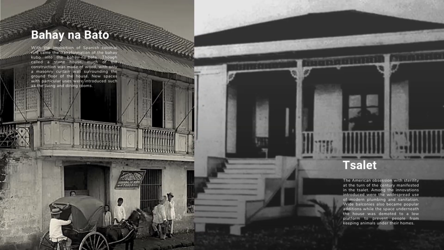Next is the chalet. The American obsession with sterility at the turn of the century manifested in the chalet. Among the innovations introduced were the widespread use of modern plumbing and sanitation. Wide balconies also became a popular addition, while the space underneath the house was demoted to a low platform to prevent people from keeping animals under their homes. So, ito, nag-introduce na sila ng porch or the balconies para to mitigate the spread of cholera during those times. And in here, dito na rin nauuso yung closed planning. Nag-introduce na sila ng partition for quarantine and isolation because during the American time, nag-spread yung cholera pandemic.